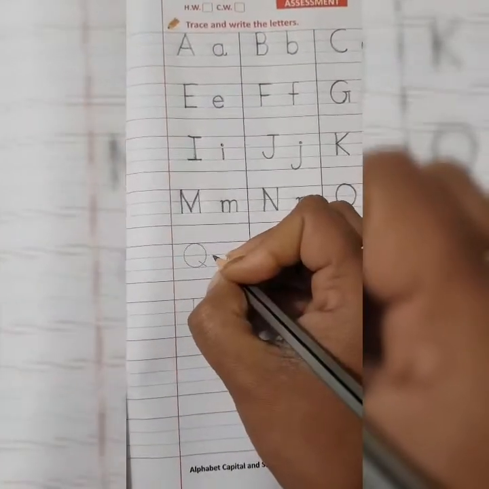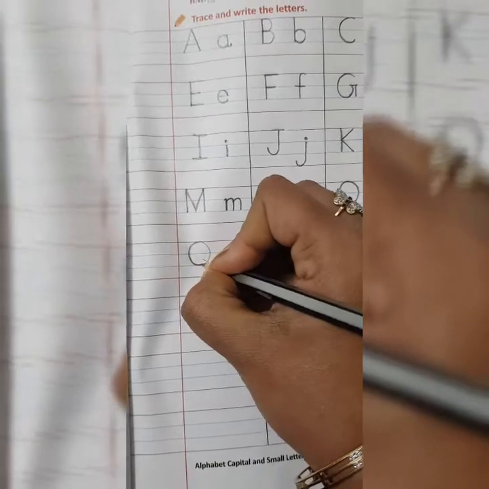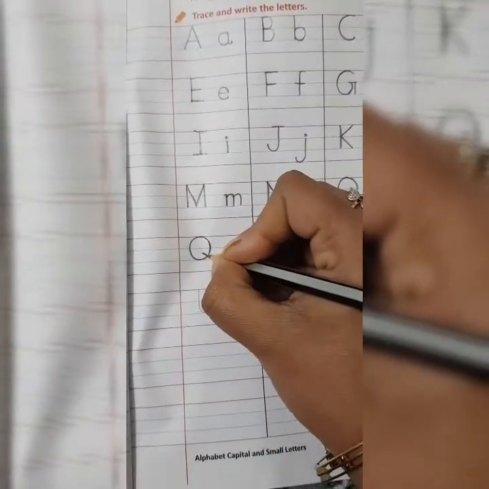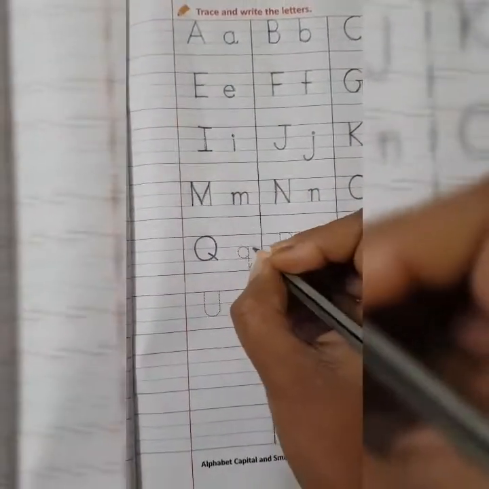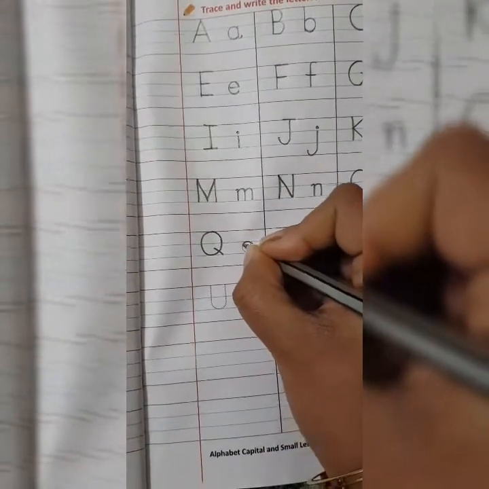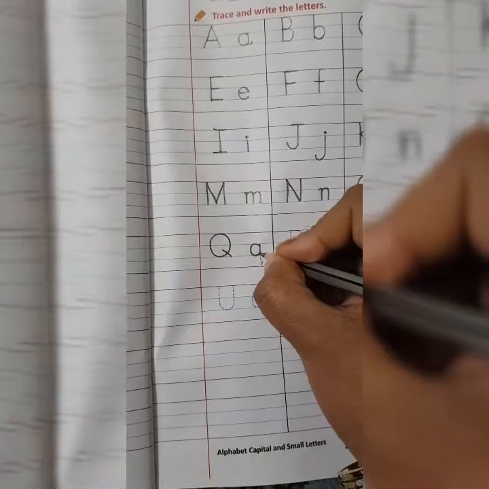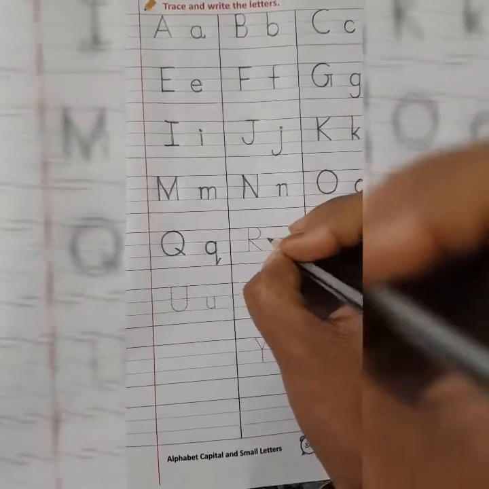Next letter is letter Q. Again make a circle like this, like a letter O, and then a slanting line. It's letter Q, capital letter Q. For lowercase letter Q, we will use a curve, a standing line and then a slanting line. Q. Next letter is letter R.